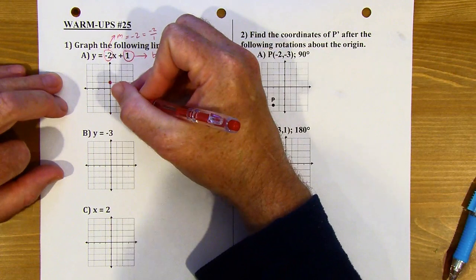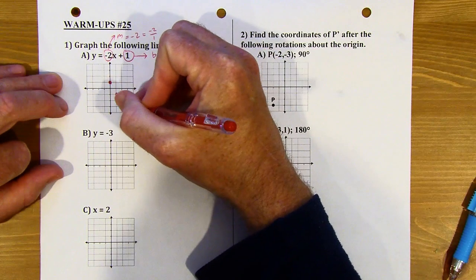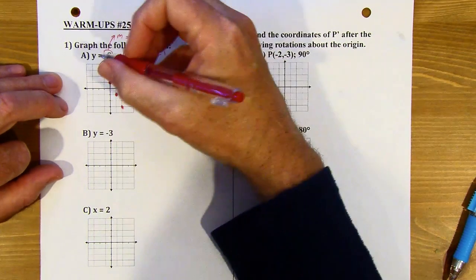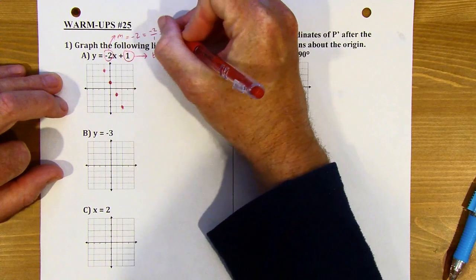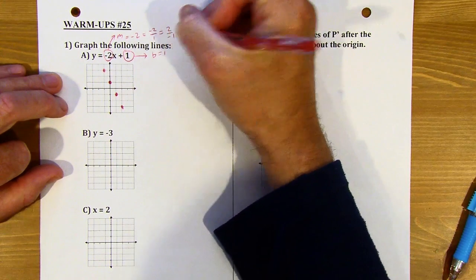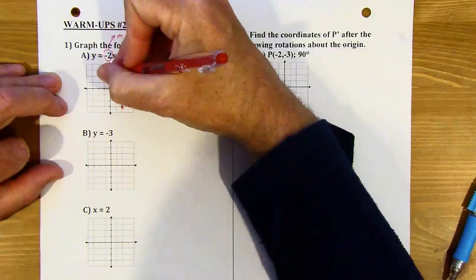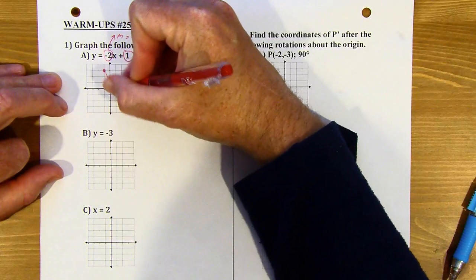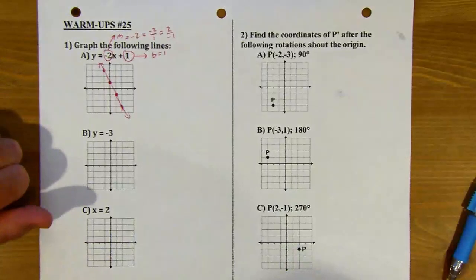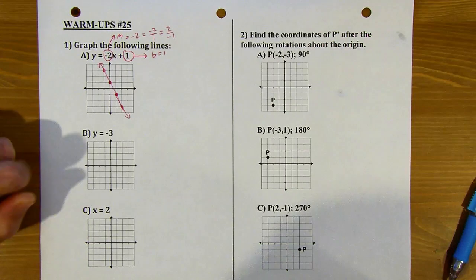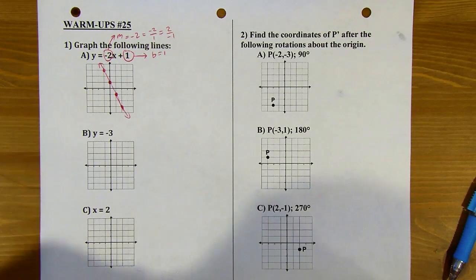If you want another point, you could go down 2 to the right again. You could keep doing that all day. Or you could actually go up 2 to the left 1, because this is the same as 2 over -1. So I could have gone up 2 to the left 1. Okay? And then connect the dots. And don't forget to make this a line, not a line segment, so it goes on forever in both directions, okay?